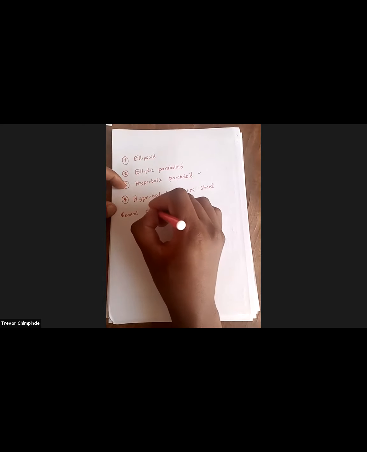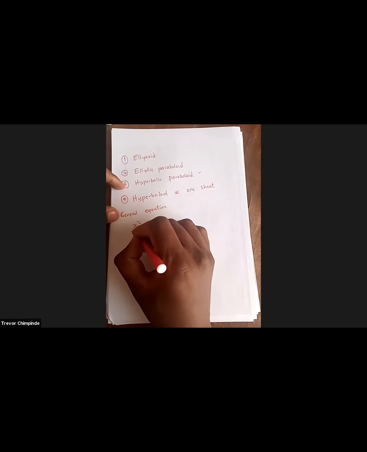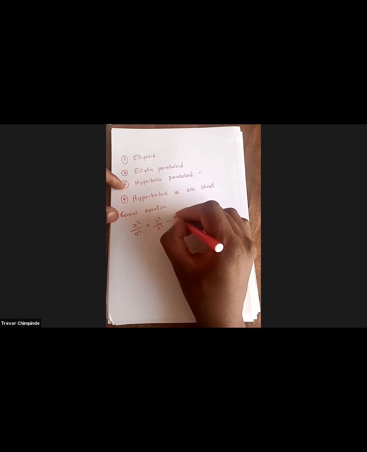The general equation is x squared over a squared plus y squared over b squared minus z squared over c squared is equal to 1. The z variable is negative.